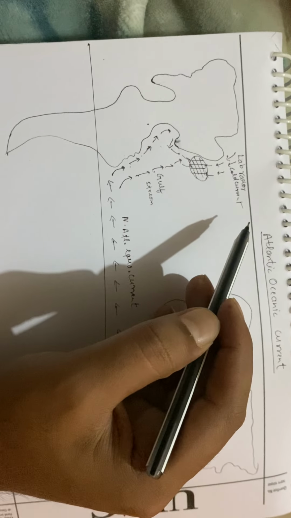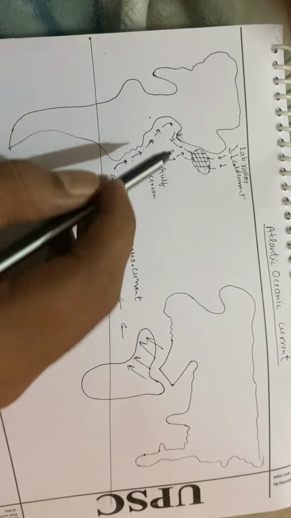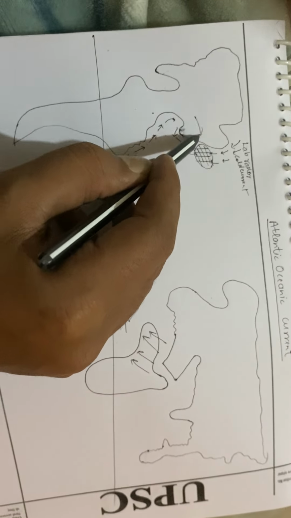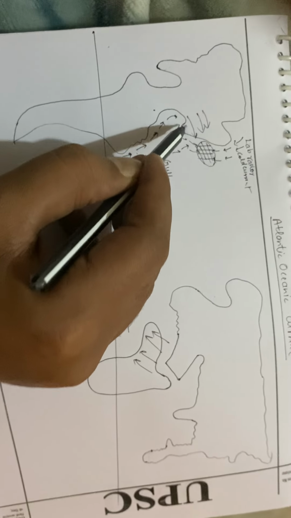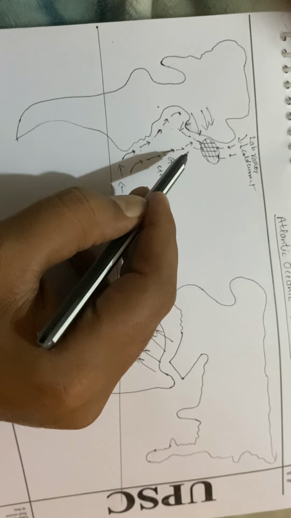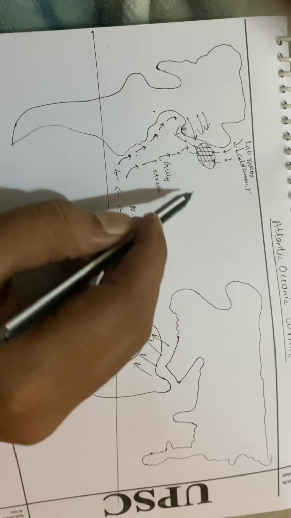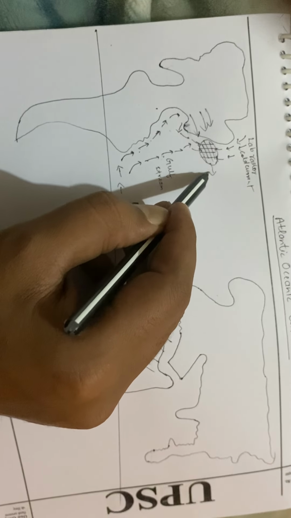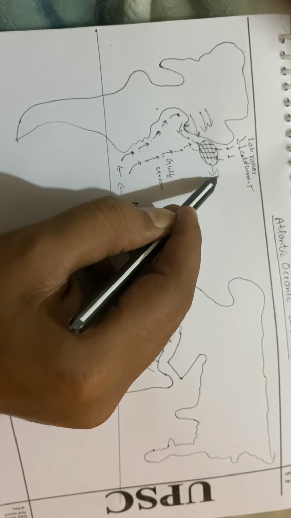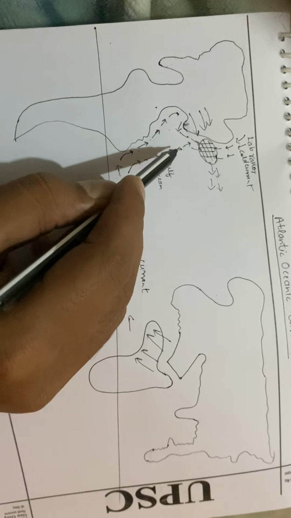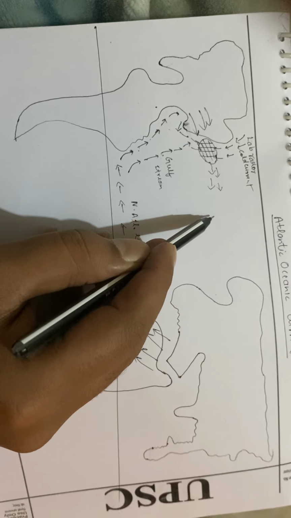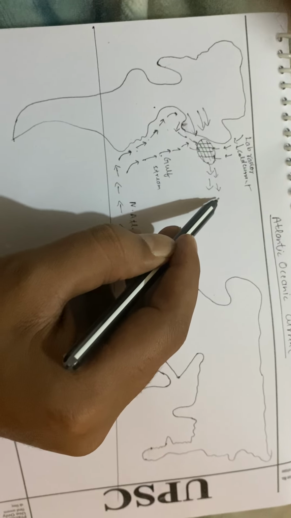So you know that here the westerlies will flow. Due to the influence of the westerlies, this warm current will move in this direction. This warm current will move in this direction, and this is very, very important.